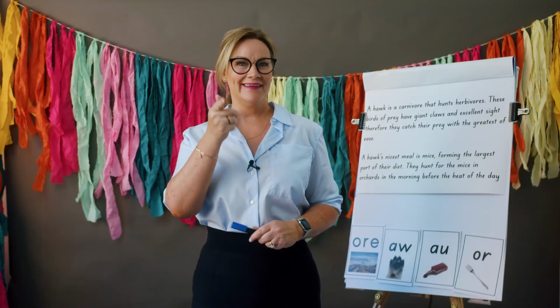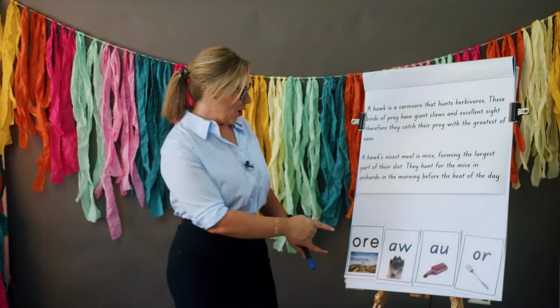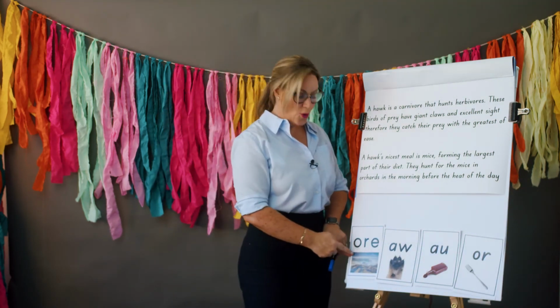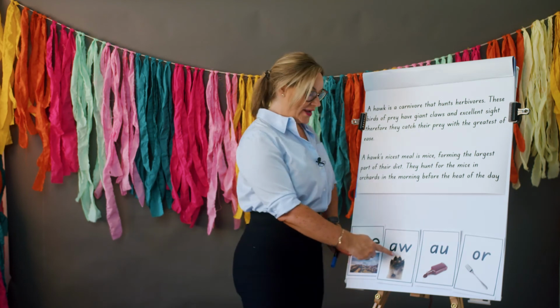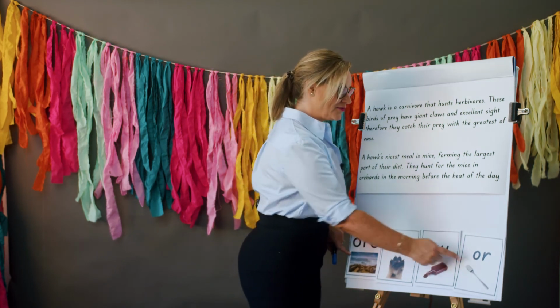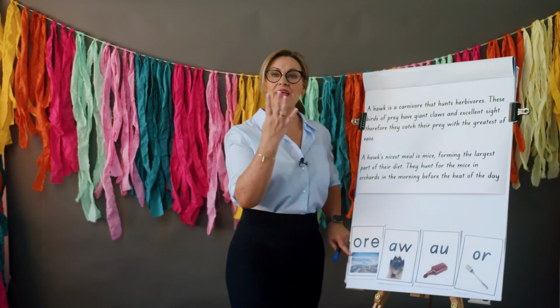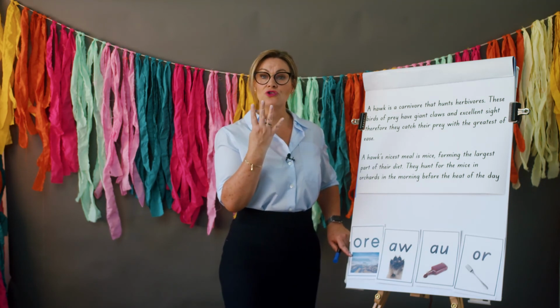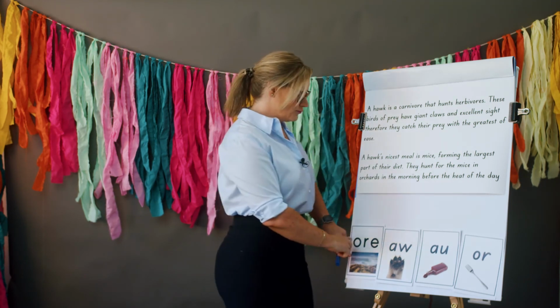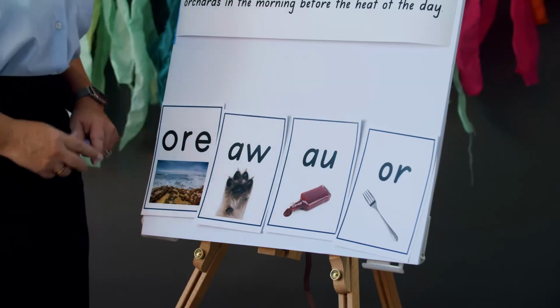Now, before we can sign off, we do need to review. So, what was our grapheme this week? Say it. Name the letters for me. That's right. O-R-E, or. We know these ones from previous learning. So now we have 4 graphemes for writing the phoneme or.